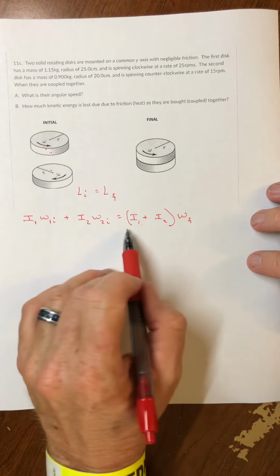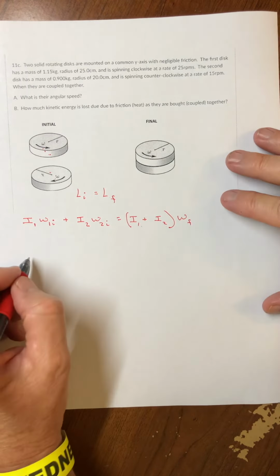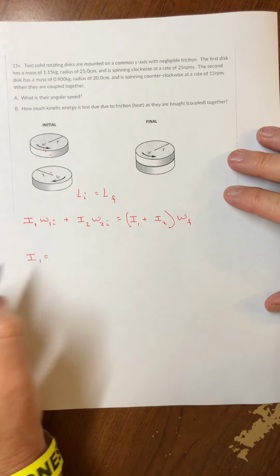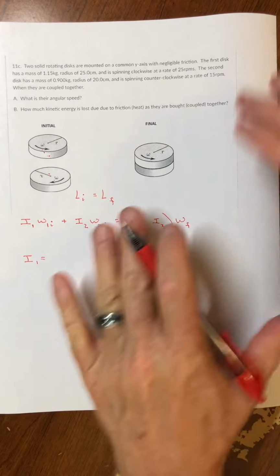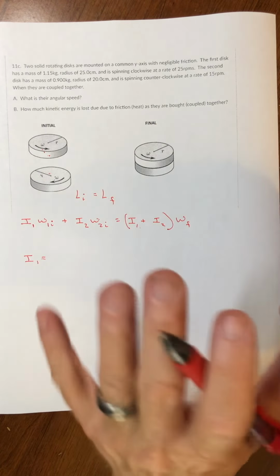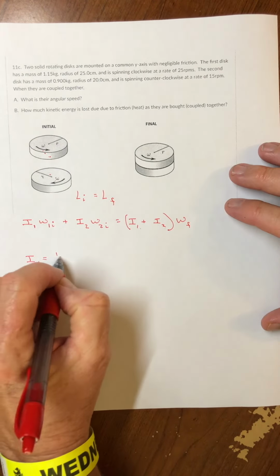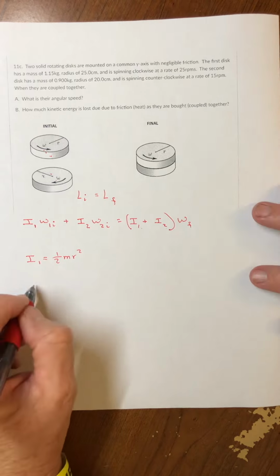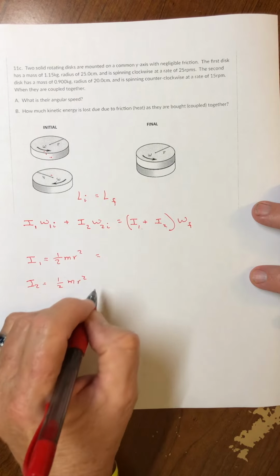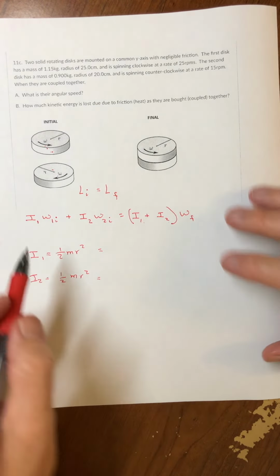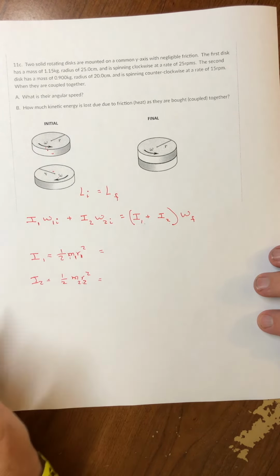So before I can actually do this calculation, maybe I should do a side calculation and say, okay, what is the moment of inertia of the first one? And so we got to go back to that chapter 10. We got to go, okay, what kind of shape do we have? We have the disk. I believe it's that second one down that says it's 1/2 mr squared. And the other one, fortunately, is also a disk. So I can get both of these. The only thing I'd want to remember is they don't have the same mass and they don't have the same radius. So I better put a 1, a 1, a 2, a 2.